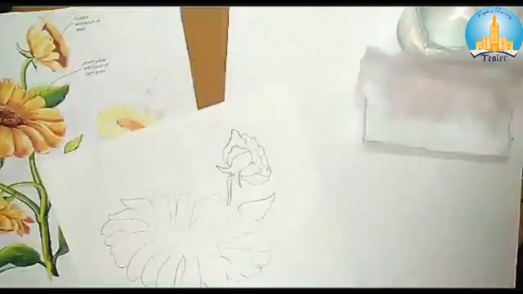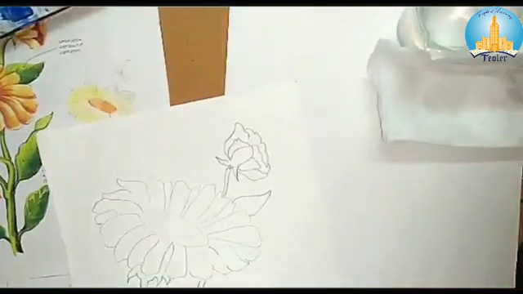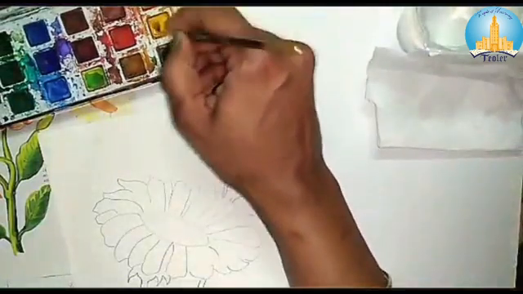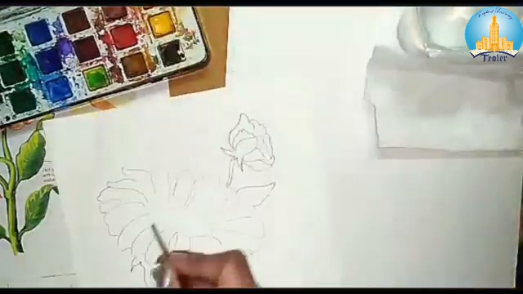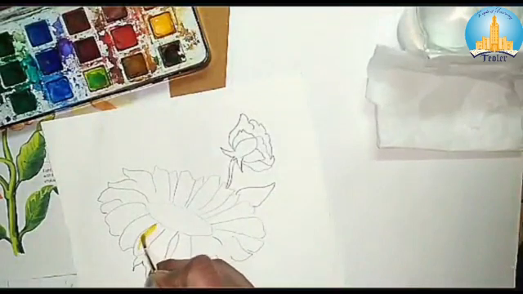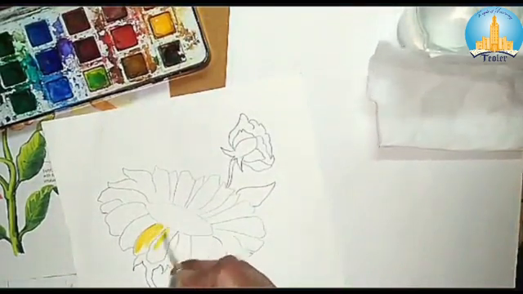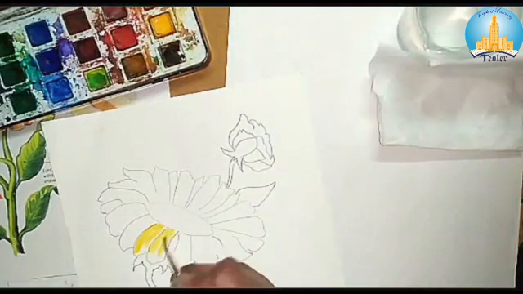So first, as I told you, we need to take a lighter tone of the color, that is yellow. So here I am taking the yellow color, which I am going to apply here. It is not like we have to fill everywhere. We need to leave a little white space also.